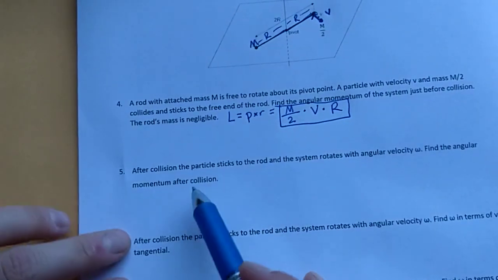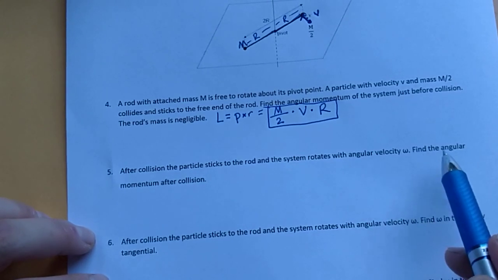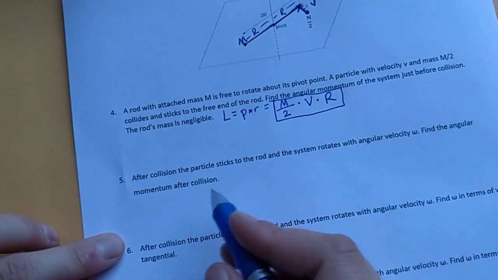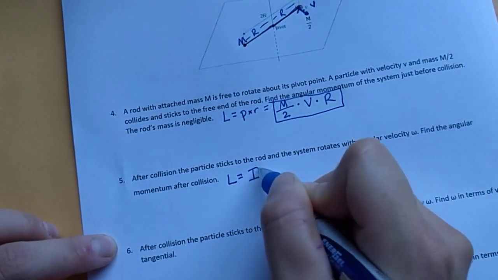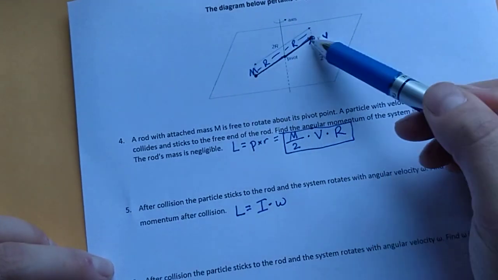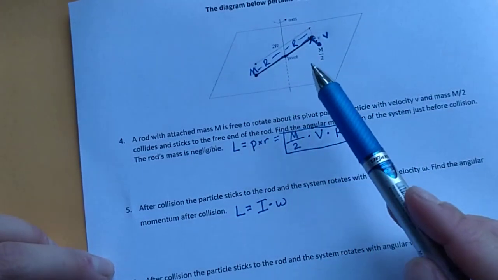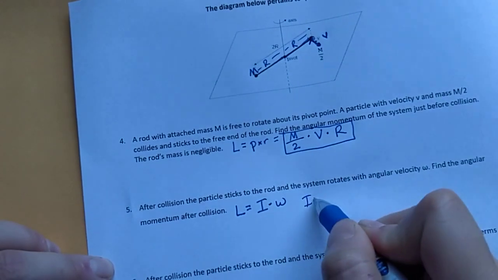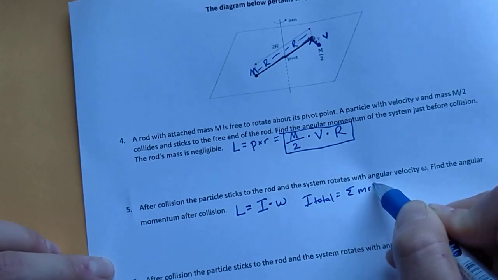Okay, after collision, the particle sticks to the rod and the system rotates with angular velocity omega. Find the angular momentum after collision. So we can use now L equals I times omega. This rod has two masses rotating about, so we need to get the total moment of inertia and then multiply by omega. So the total moment of inertia from the data booklet is sigma m r squared.